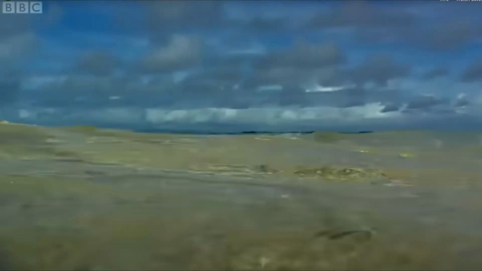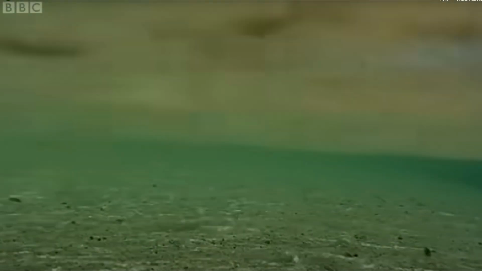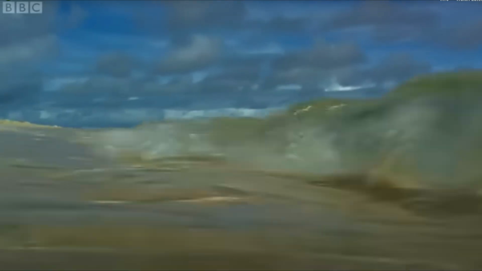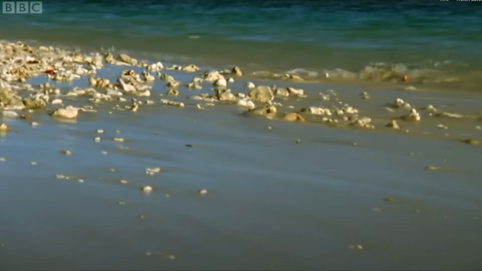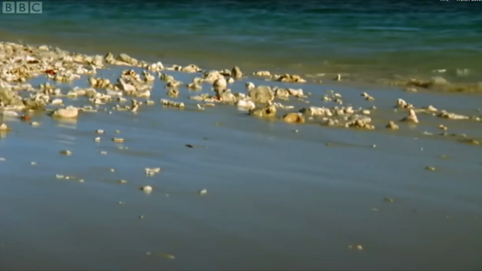This soft sand forms the tropical beaches that we find so alluring. Over time, the sand builds up to form an island, which is then colonized by animals and plants.